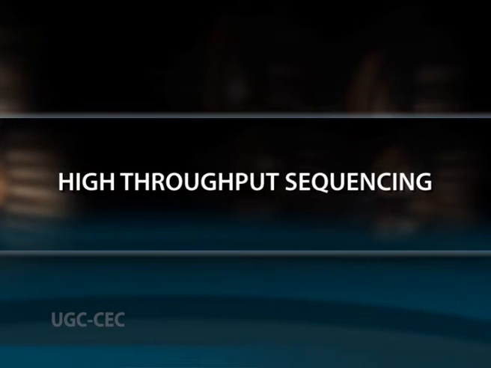High throughput sequencing. The need for low cost sequencing has led to the development of high throughput sequencing technologies that parallelize the sequencing process, producing thousands or millions of sequences at the same time. High throughput sequencing technologies aim to lower the cost of DNA sequencing beyond what is possible with standard methods. Now let us study the different high throughput methods.